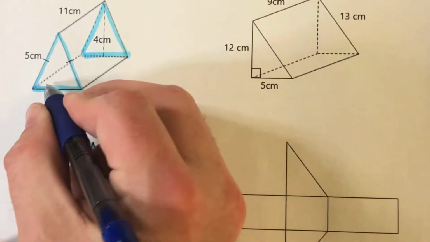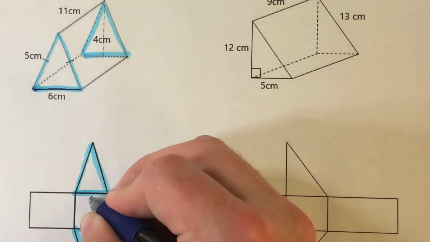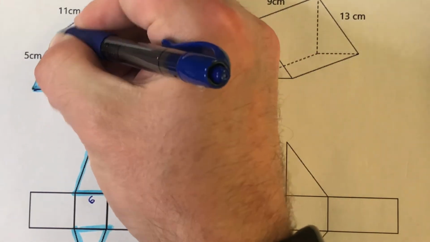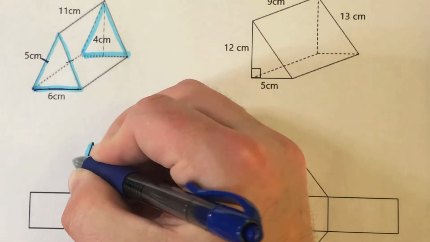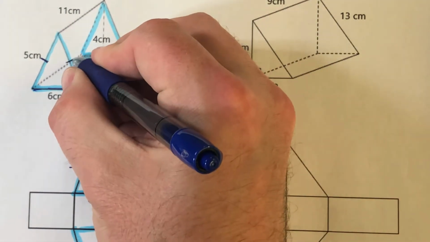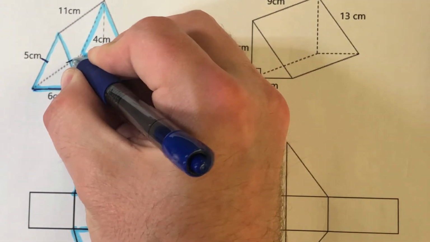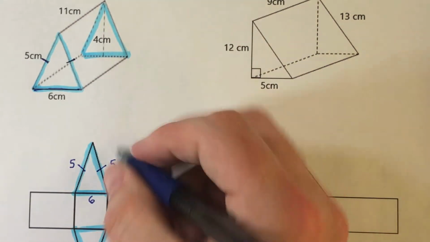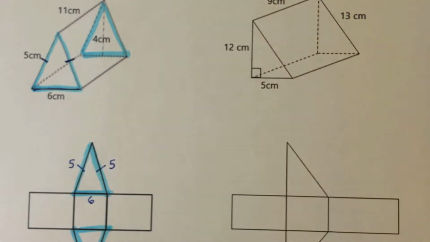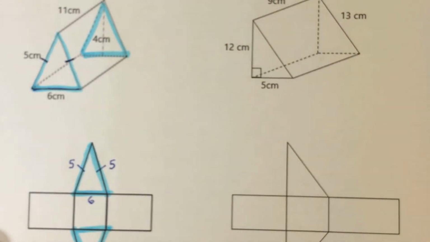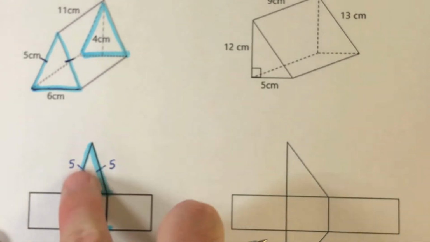I see that the base of the triangle is 6. Next, I see that this side of the triangle is 5. I see a dash mark right there. That means this side is equal to the opposite, so it's also 5. Not because it looks like it, because it has that little dash mark. We don't go on looks. We go based on facts. Next, I still need the height of a triangle. These aren't heights because they're slanted.